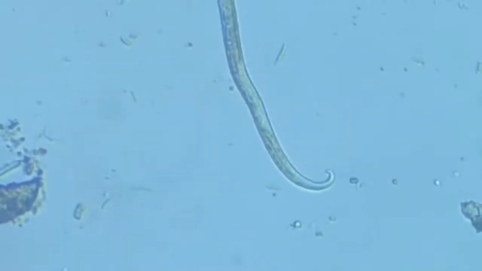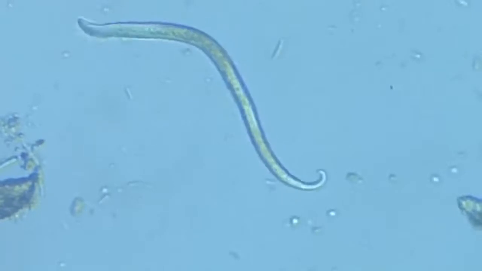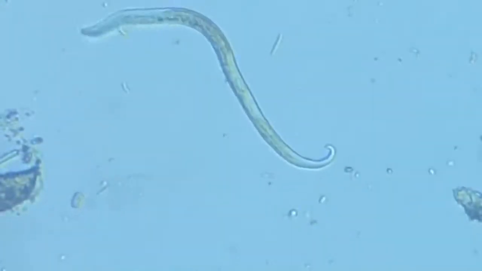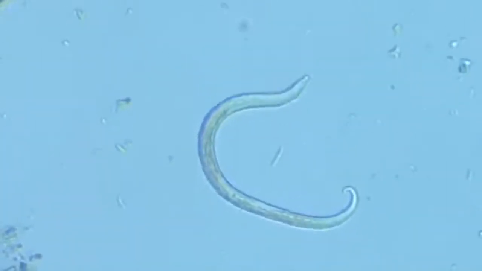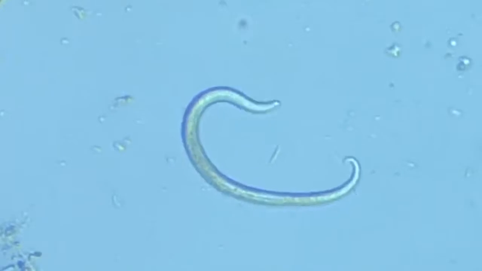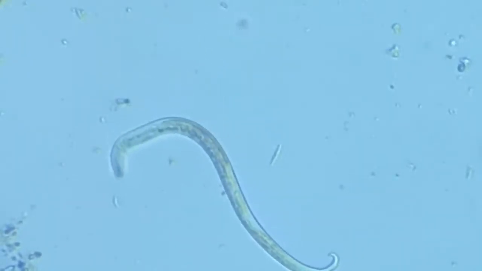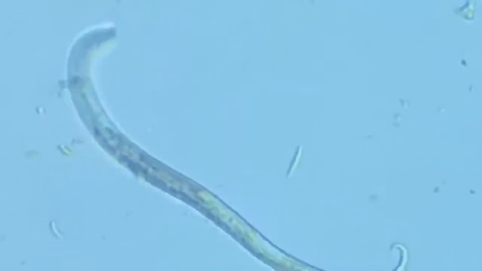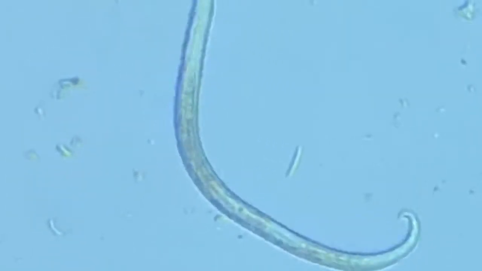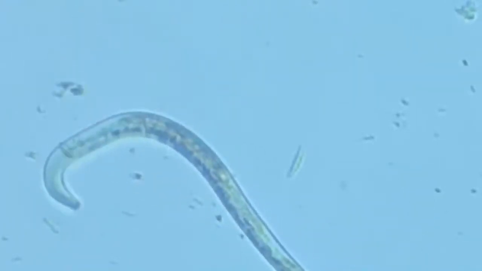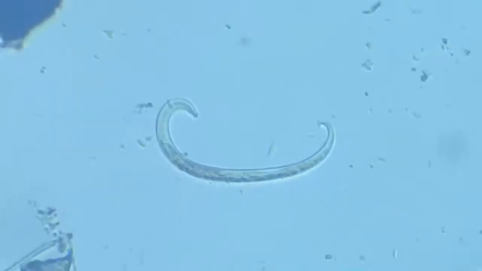It should also have some spines, if we may find, at the posterior part, but there isn't any. I can't find any. The central part also contains the gonads, that is the reproductive parts.